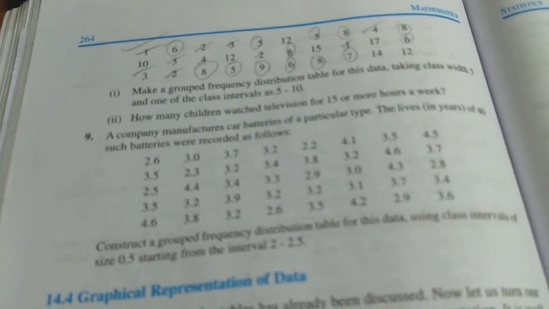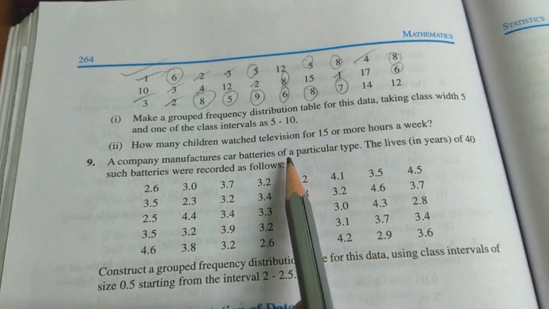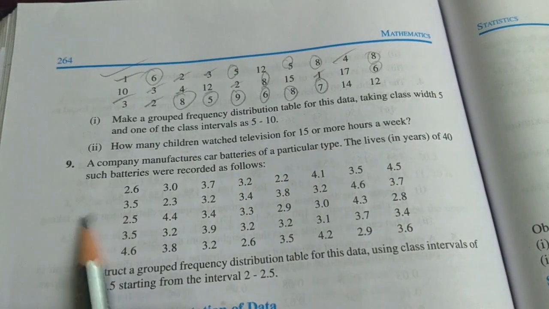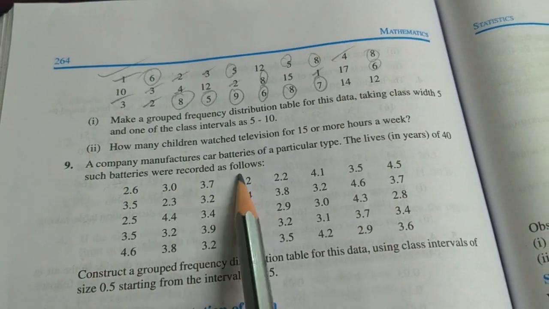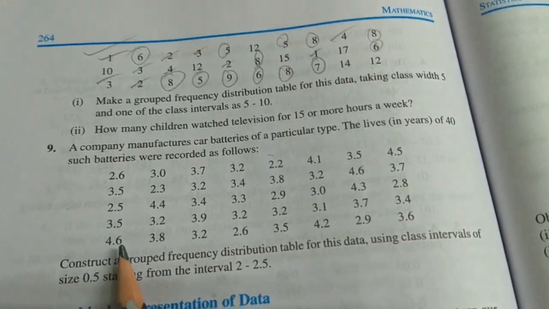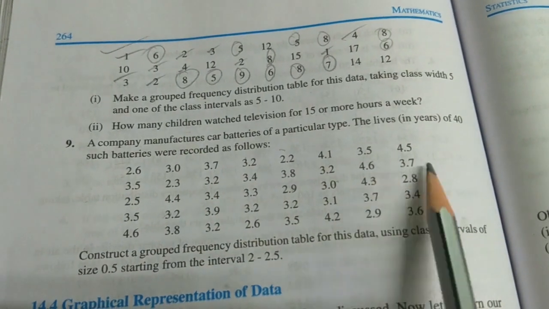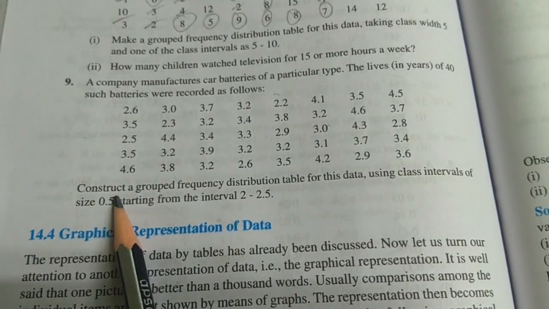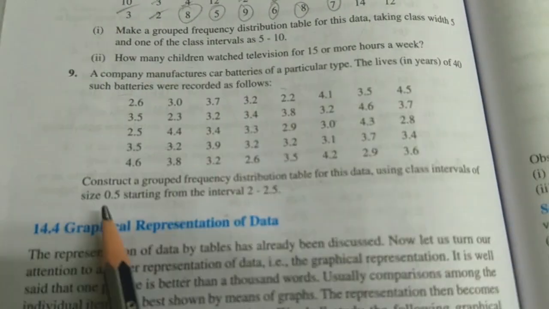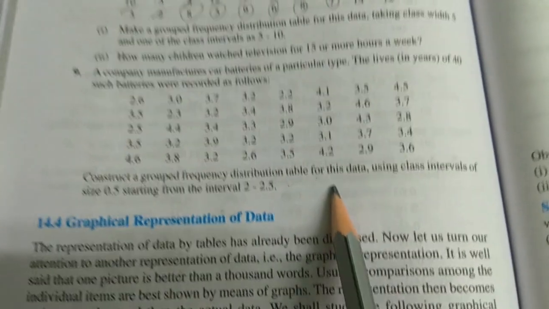Okay, last question of this exercise 14.2: a company manufactures car batteries of a particular type. The lives in years of 40 such batteries were recorded as follows. This is the life of the batteries given. You can see 8 columns there. We have to construct a group frequency distribution table for this data using class intervals of size 0.5, starting from 2 to 2.5.